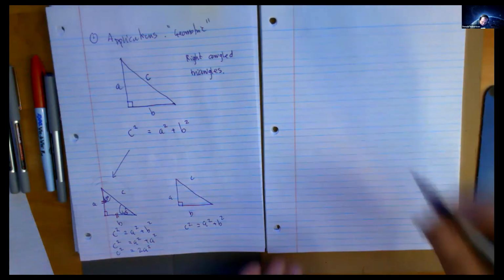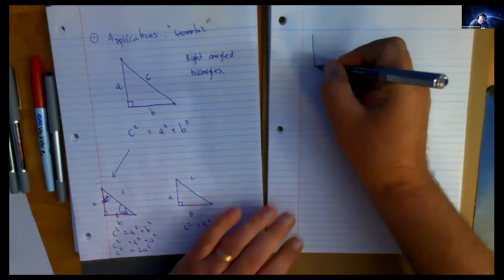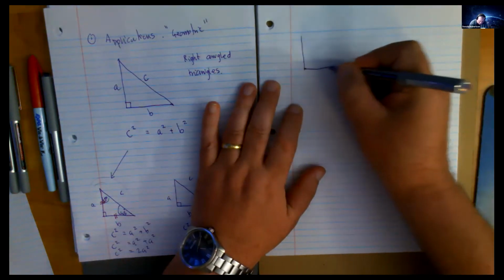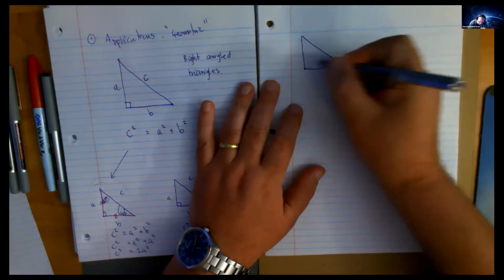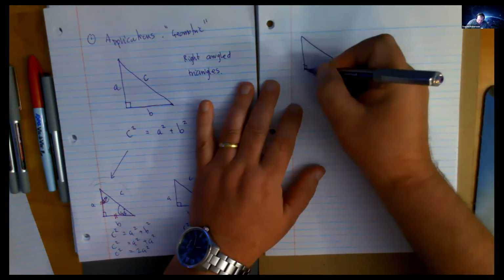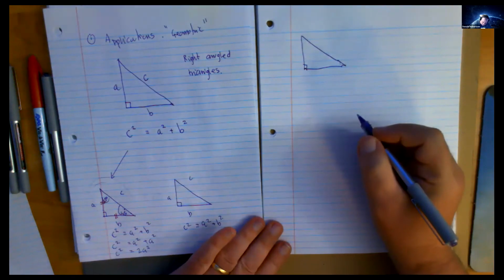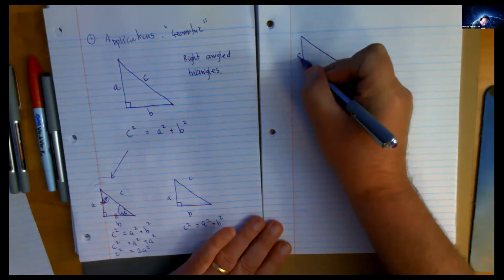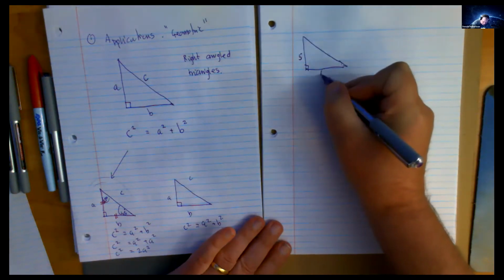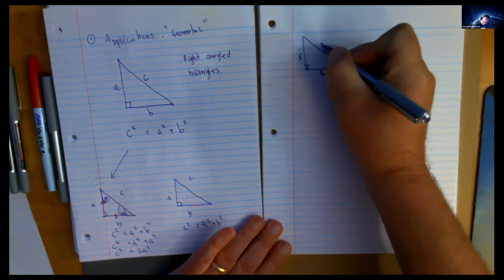I'll just try out some numbers, show you what they look like. The questions are pretty much the same all the time. Find the missing sides. So, suppose I do a triangle and I tell you this guy here is 5 and this guy here is 4, and I ask you to find that side.